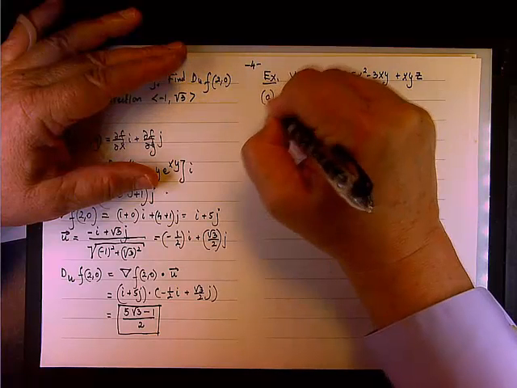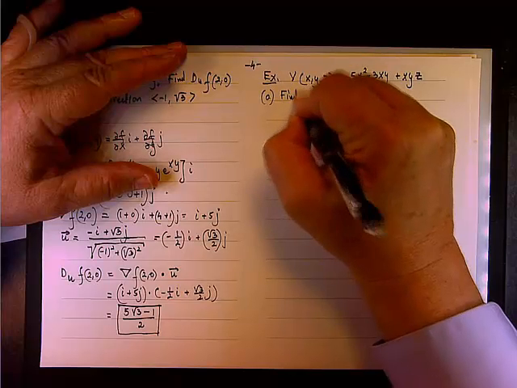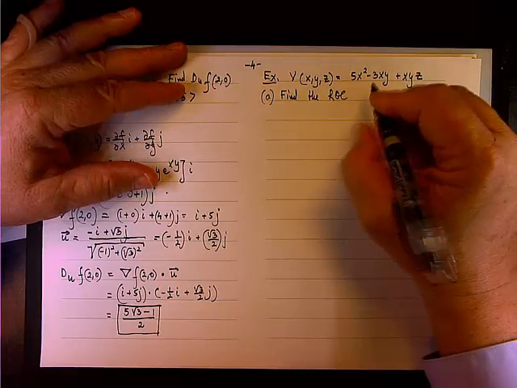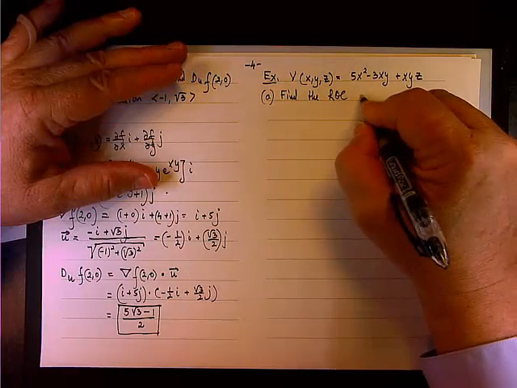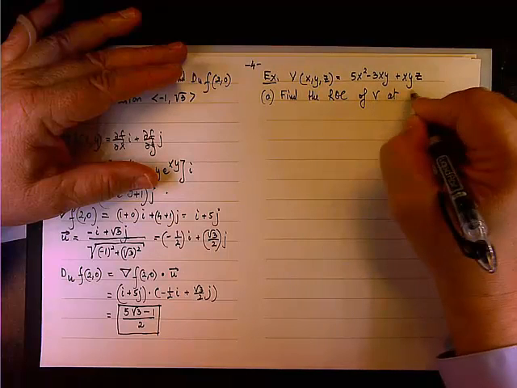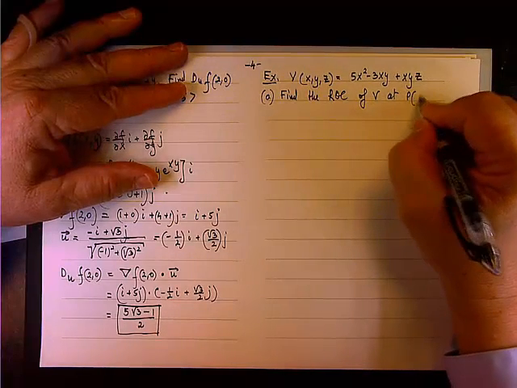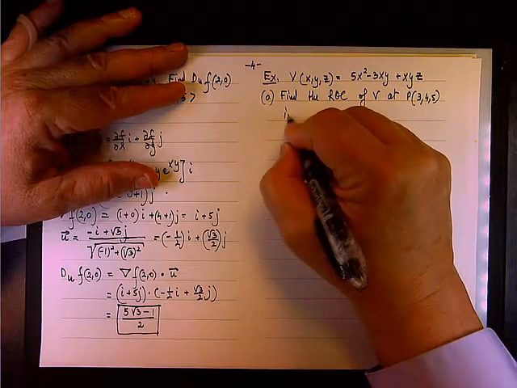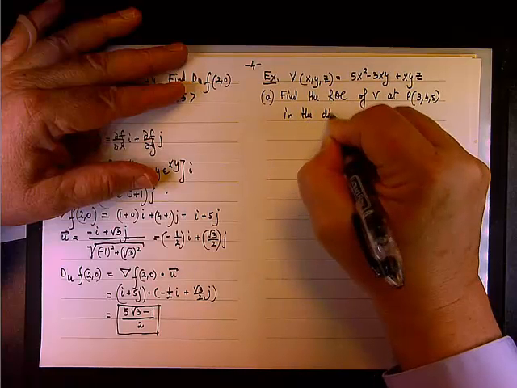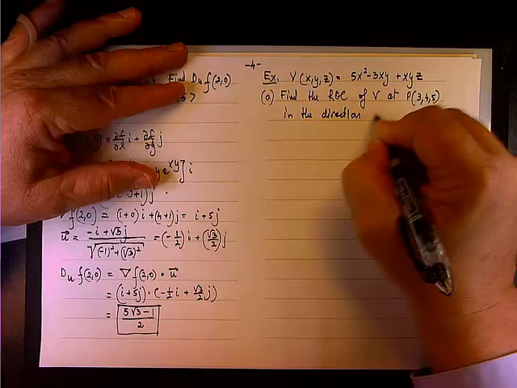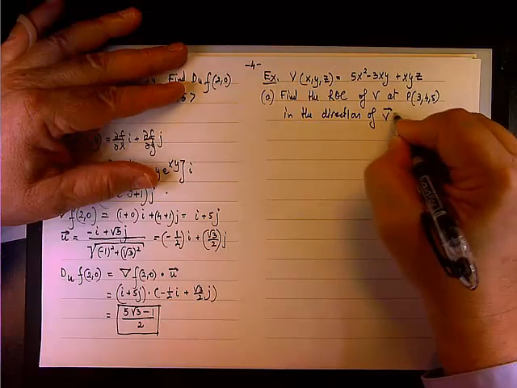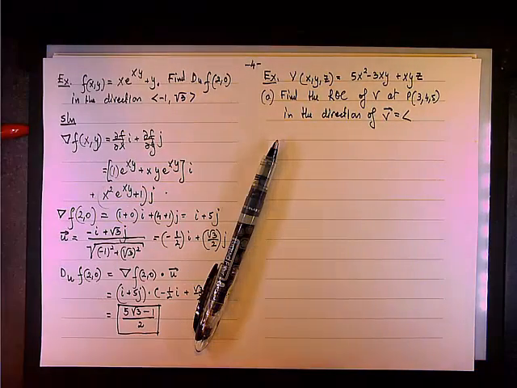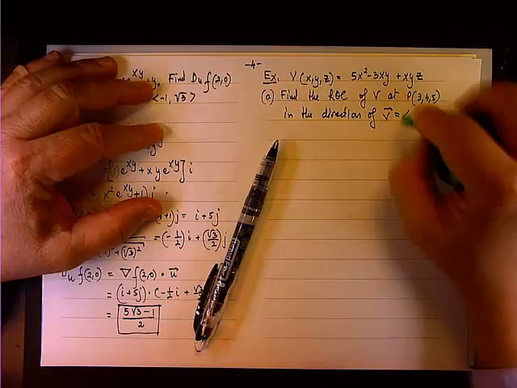Okay, there are three parts. First, we need to find the rate of change of v at the point 3, 4, 5 in the direction of a vector that is i plus j minus k.